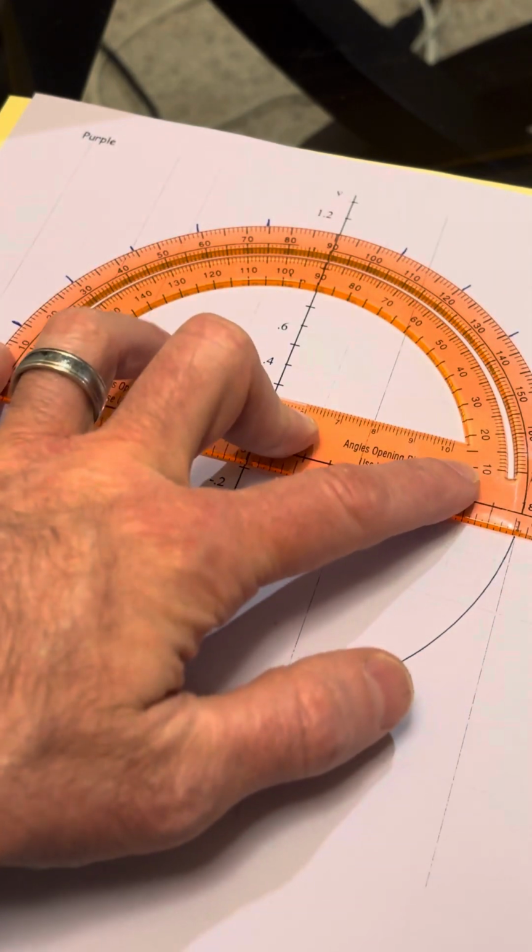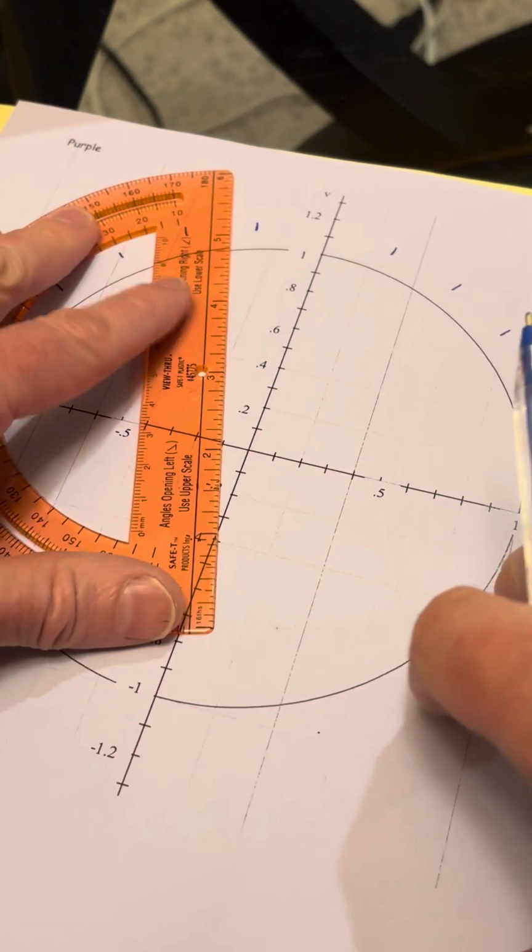Now, from there, these markings are past the circle.